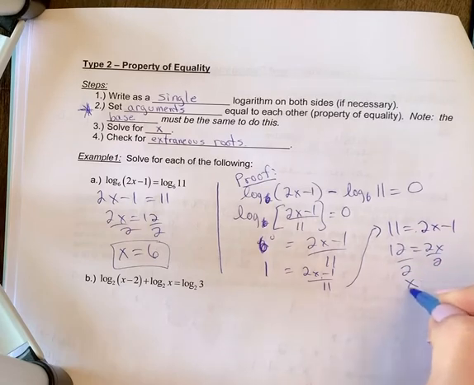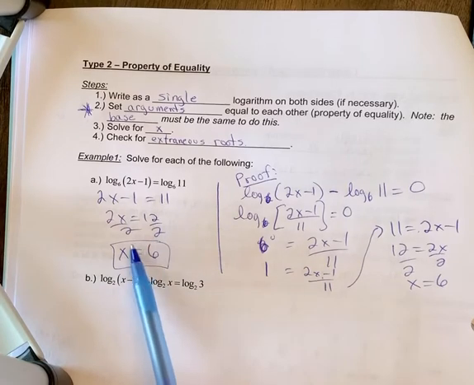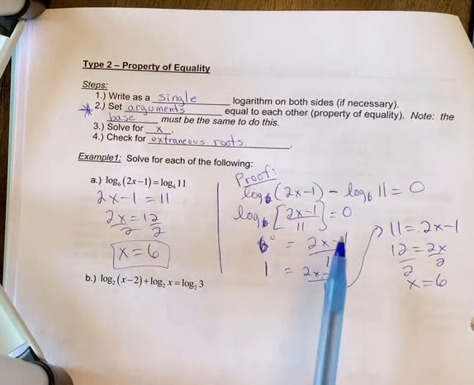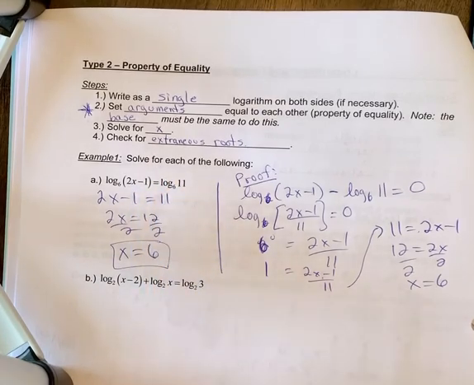So the property of equality allows us to get to our solution rather quickly. And it's also a property and an outcome that I'd like you to make sure you know. But this proof is worth seeing, just to see how this is true. So you're going to just set the arguments equal to each other and solve from there.